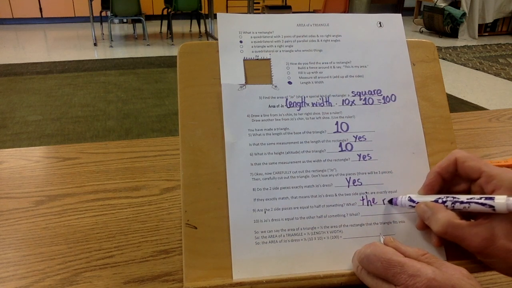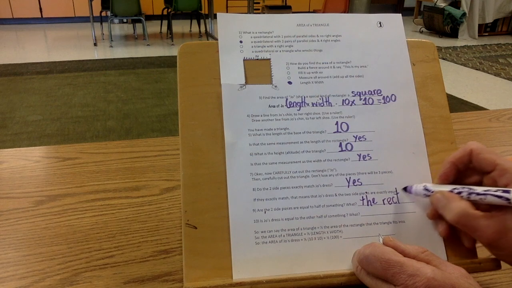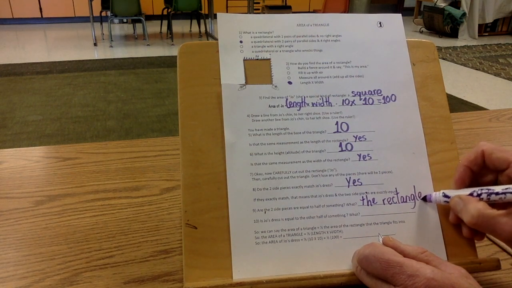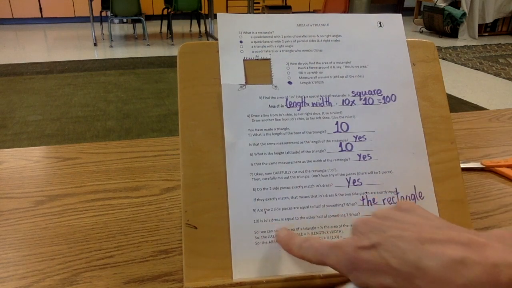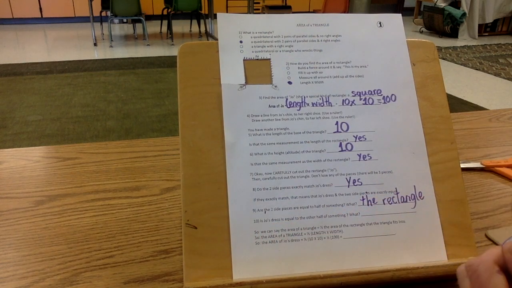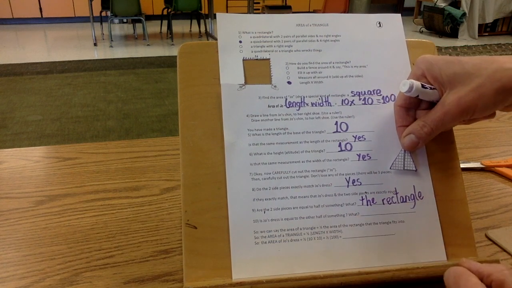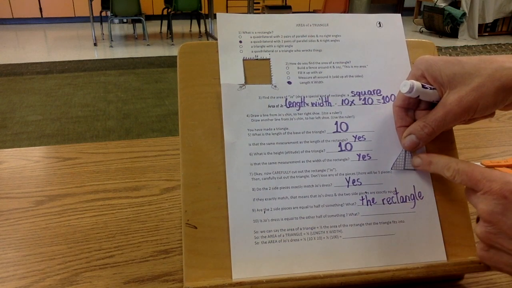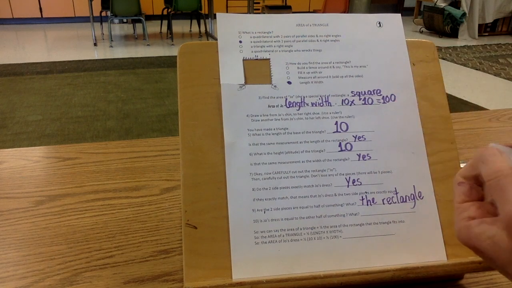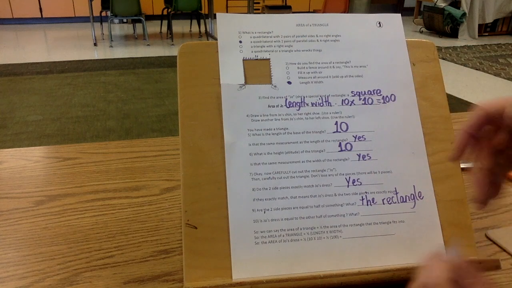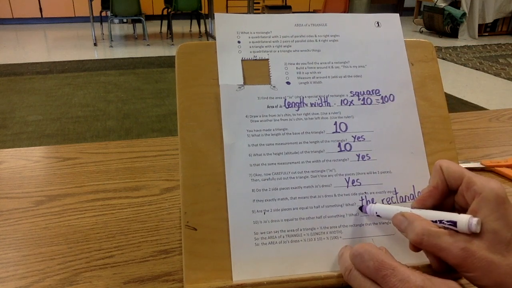We all know that it was a special kind of rectangle called a square. Is Joe's dress equal to the other half of something? What? Well, if those pieces were half of the rectangle, then her dress must be the other half. So we can write it again, the rectangle.